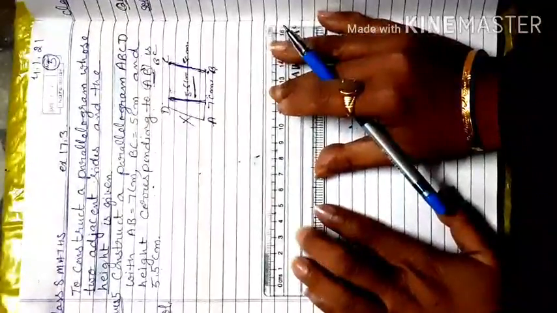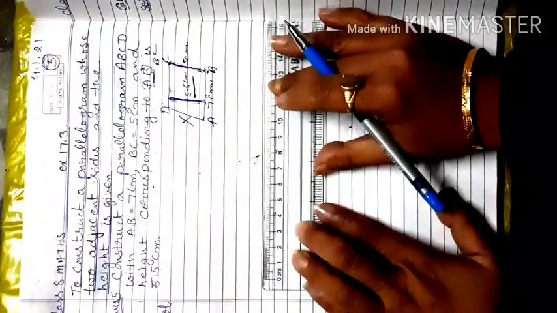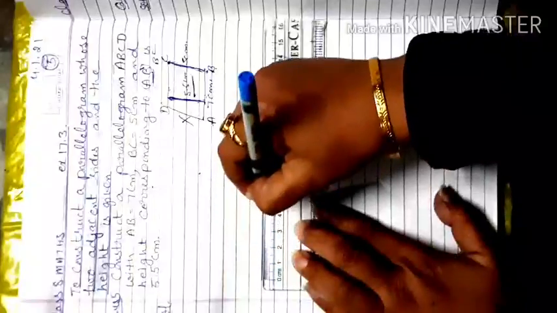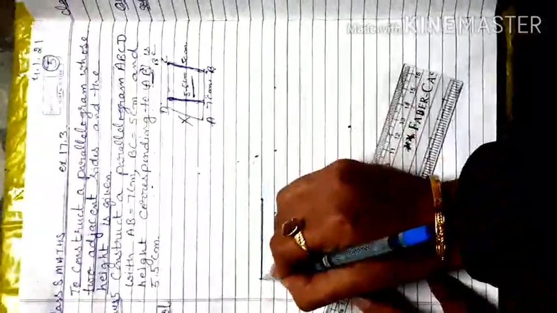So here we start with BC. BC has 5 centimeter. First I will draw BC as 5 centimeter.